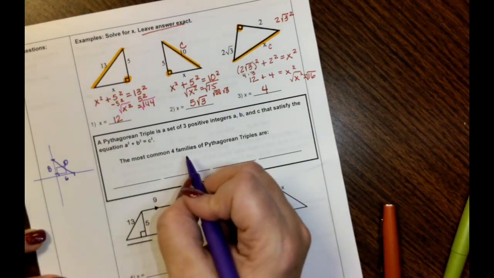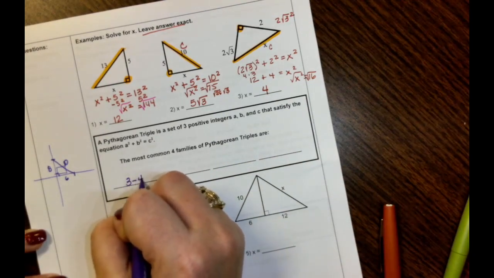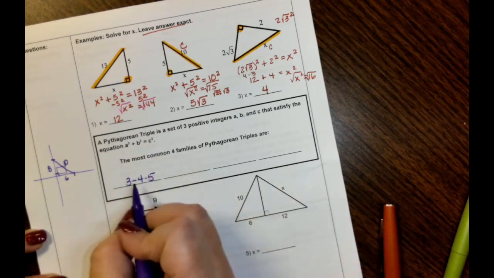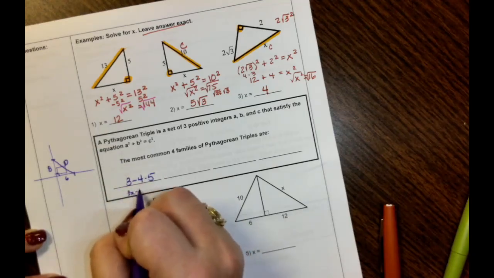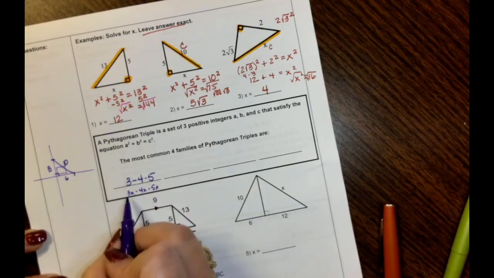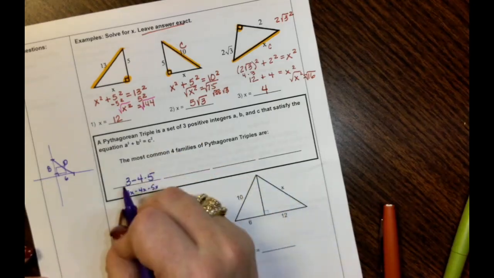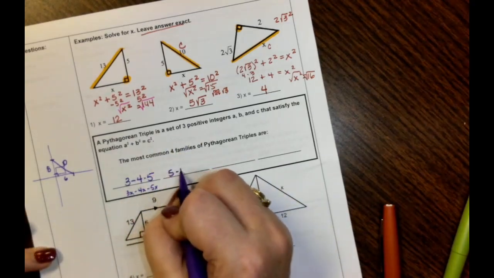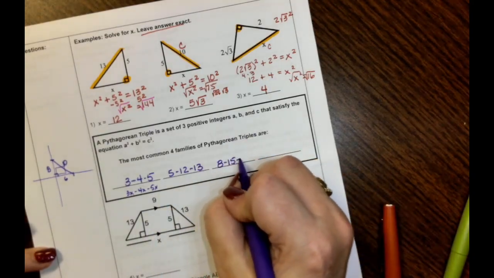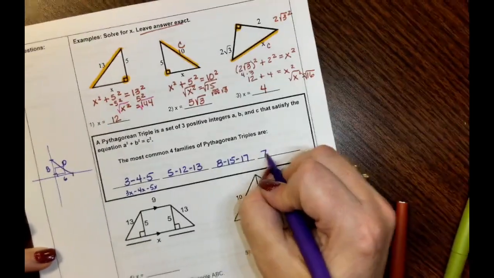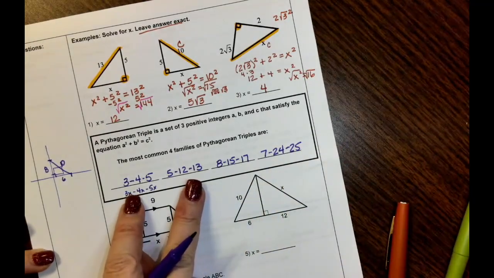Now, the most common families that we use in Pythagorean triples are 3, 4, and 5, or any multiple of that. So 6, 8, 10: 3 times 2, 4 times 2, 5 times 2. So that would also be your 3x, 4x, or 5x. So 9, 12, 15. Those are all multiples of your Pythagorean triples. So we have a 3, 4, 5, a 5, 12, 13 triple, an 8, 15, 17 triple, and a 7, 24, 25. I would say these 2 right here are the most common of all the ones that we use.